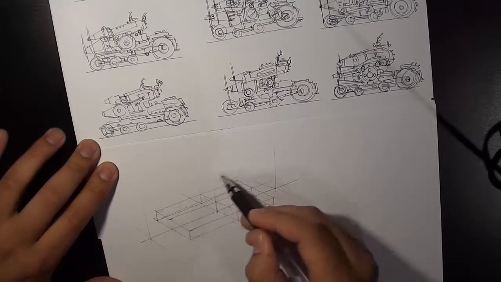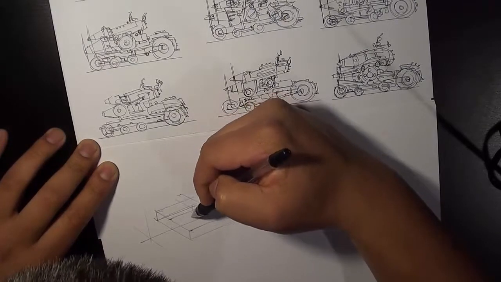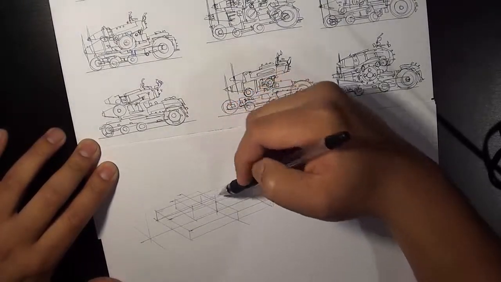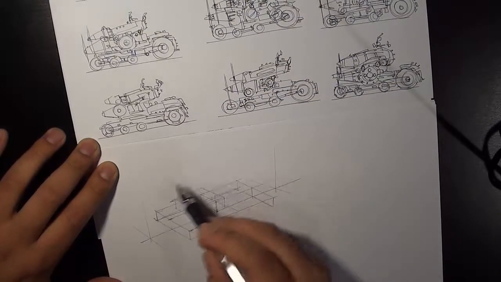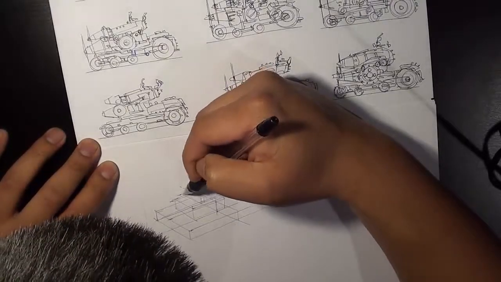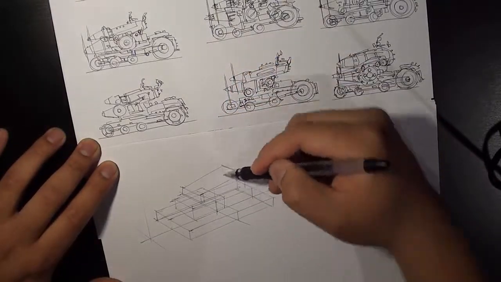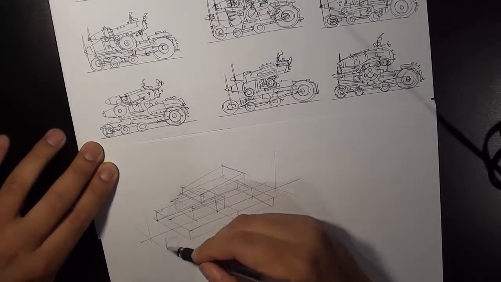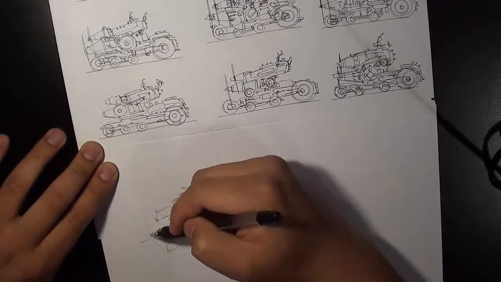They kind of look like they're stacked on top of each other. So again, I'm just going to make really simple boxes, because I just want to know how much volume this stuff takes up in perspective. There's another box here. Maybe it's slightly angled like that. Okay. And then wheels. So a lot of this is what you guys are going to be doing for the block-in.